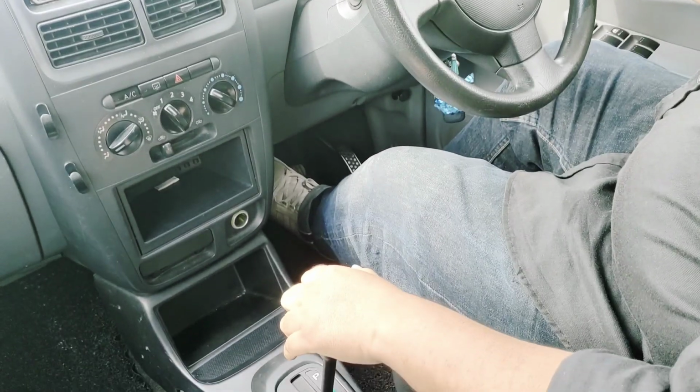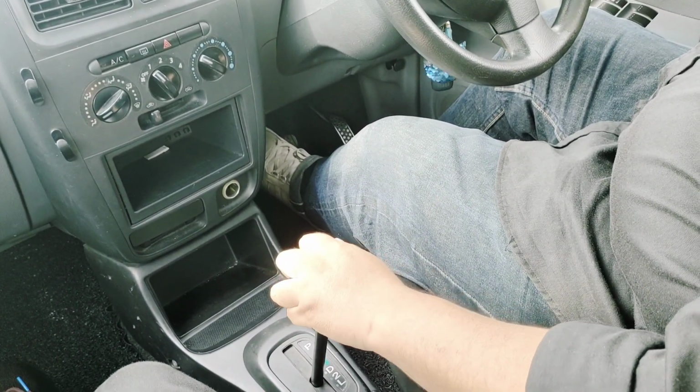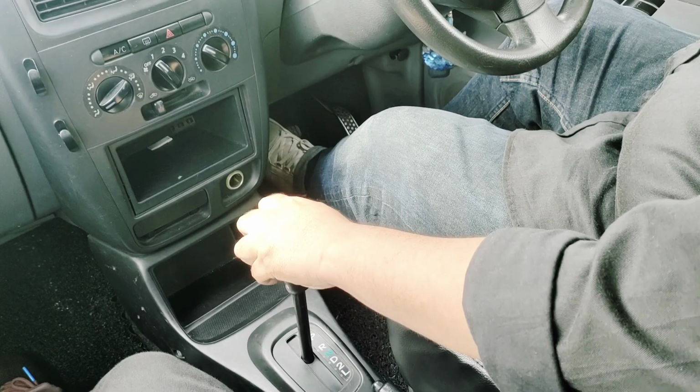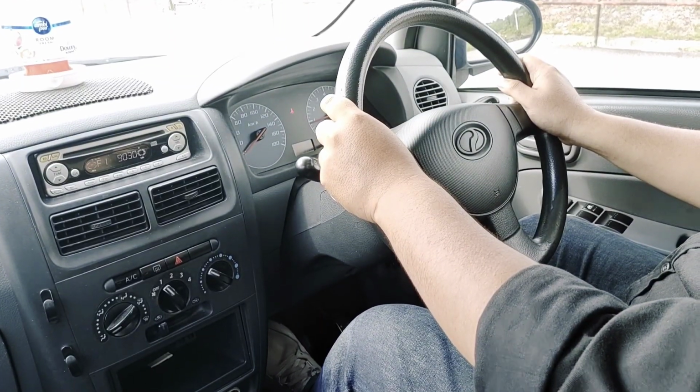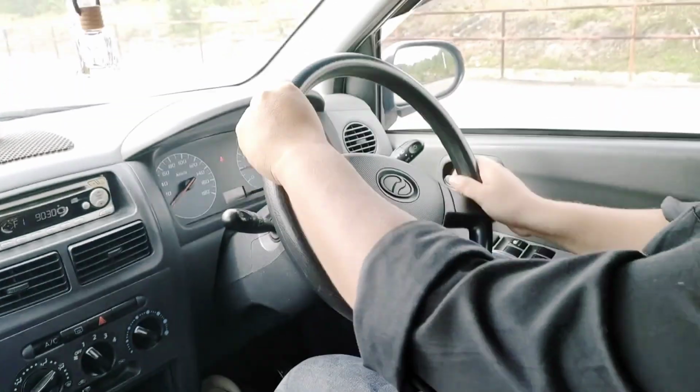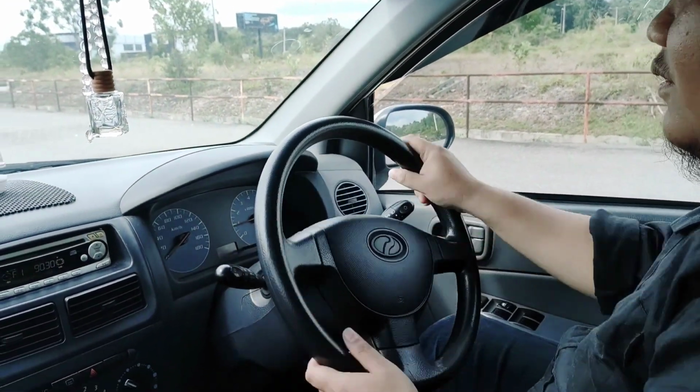Just push the brake pedal, and then shift to the reverse gear. Then slowly release the brake pedal, and then the car will move. Just reverse.